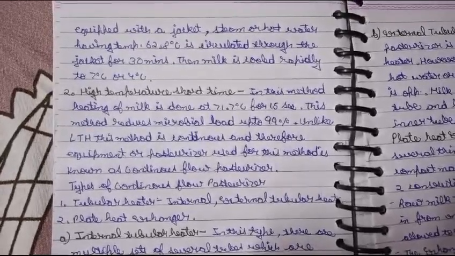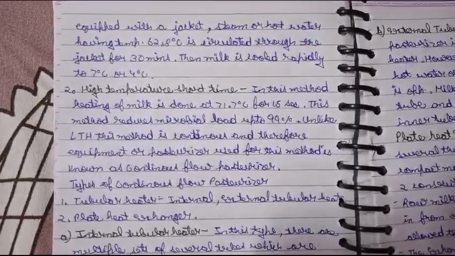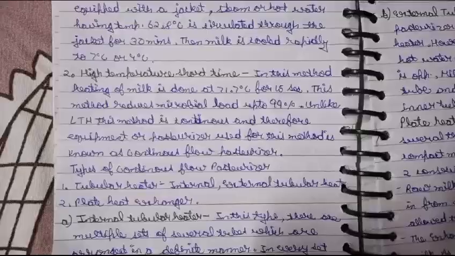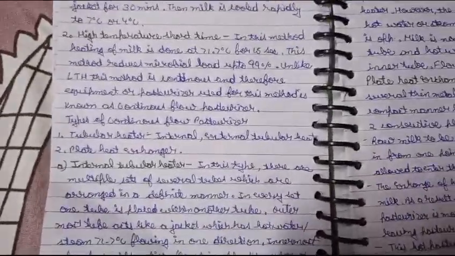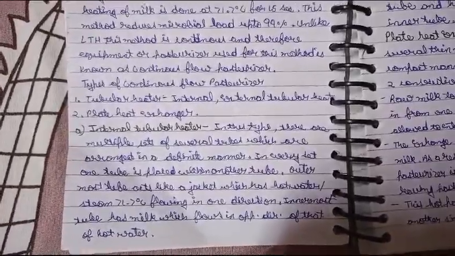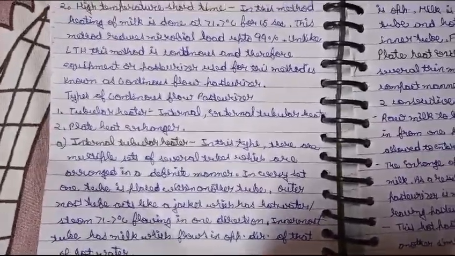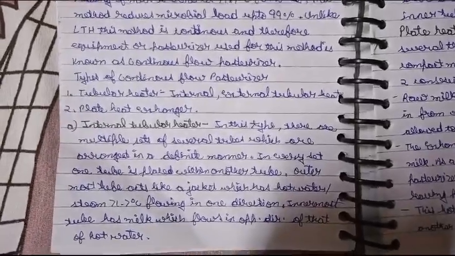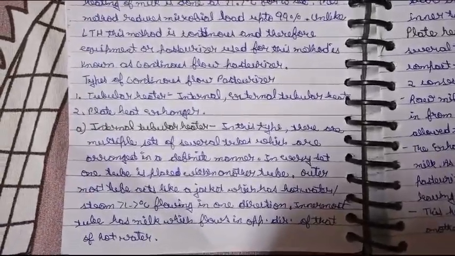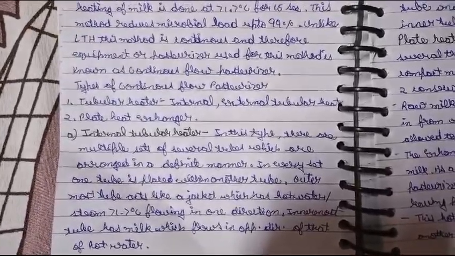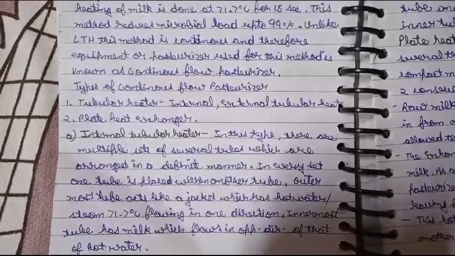Tubular heater, that is, internal and external tubular heater. Next is plate heat exchanger. Internal tubular heater: in this type, there are multiple sets of several tubes which are arranged in a definite manner. In every set, one tube is placed within another tube.